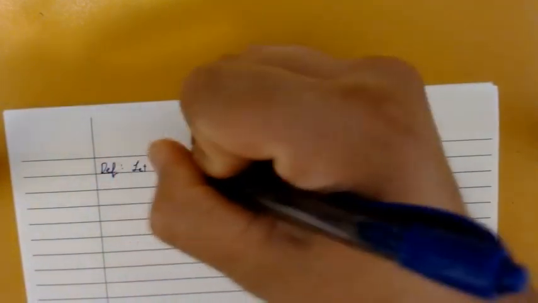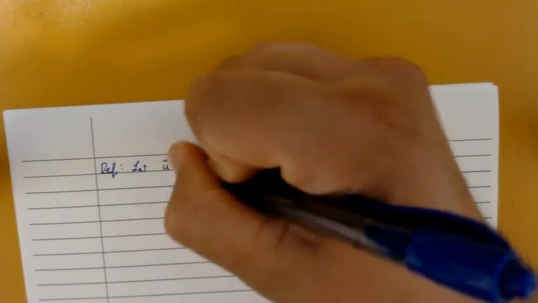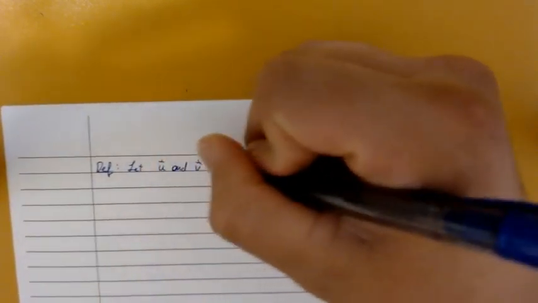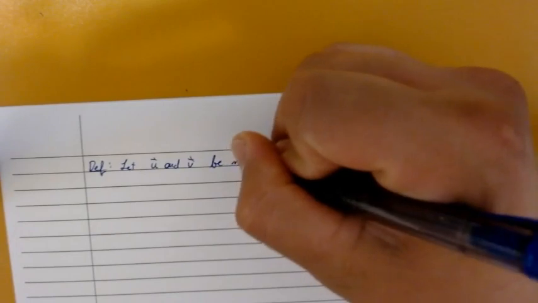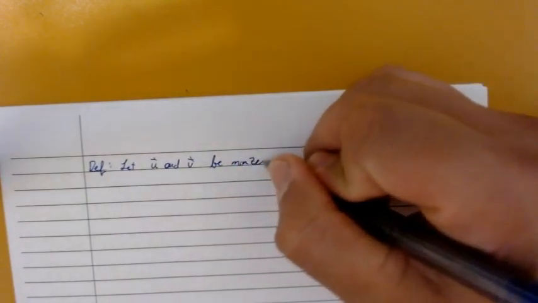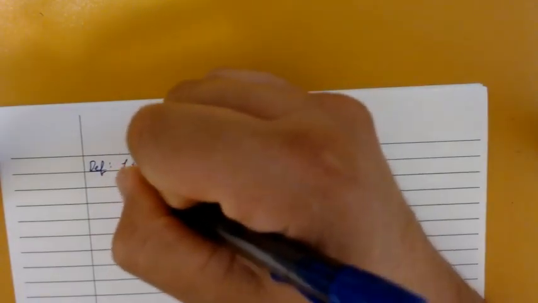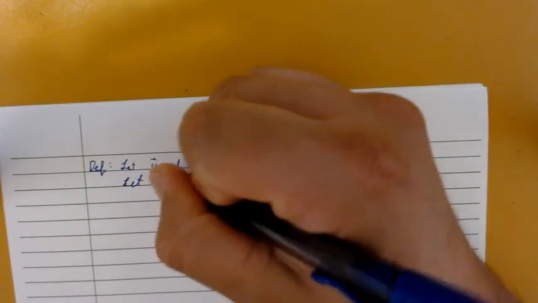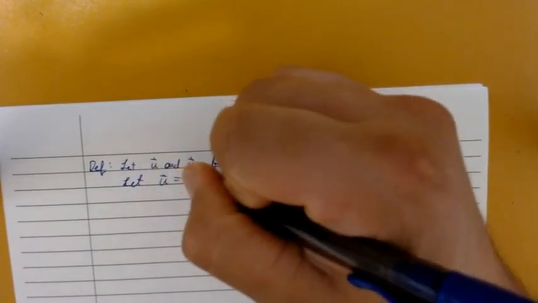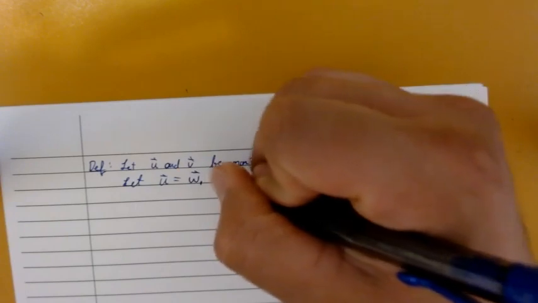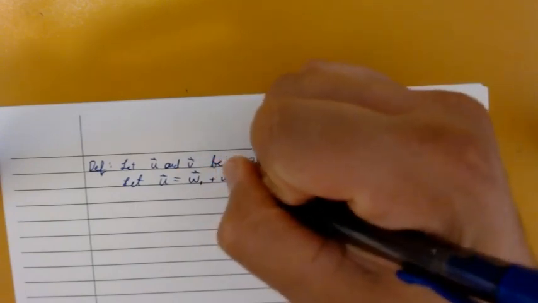So let's start off with a couple of non-zero vectors. Let u and v be non-zero vectors. Now, let the vector u be composed of the sum of two other vectors. We're going to call those vectors w1 and w2.